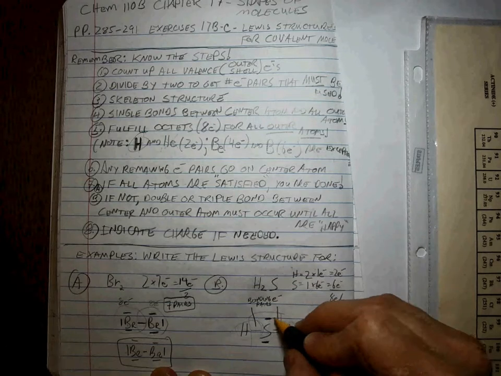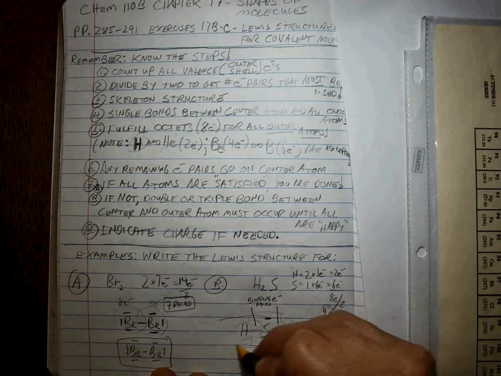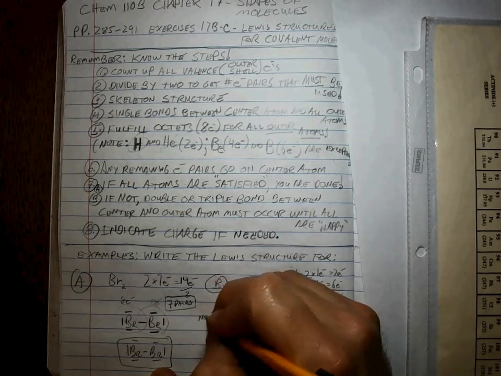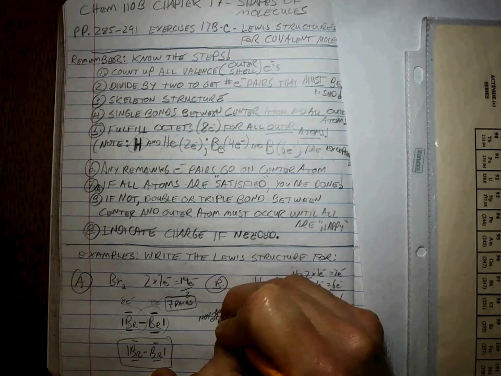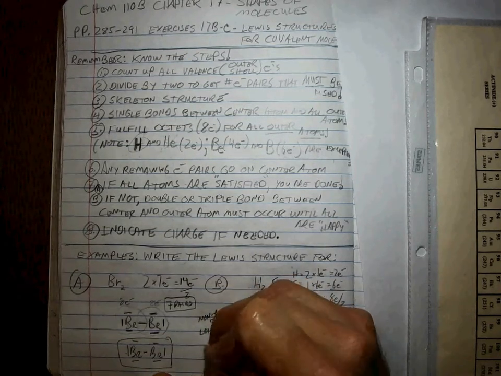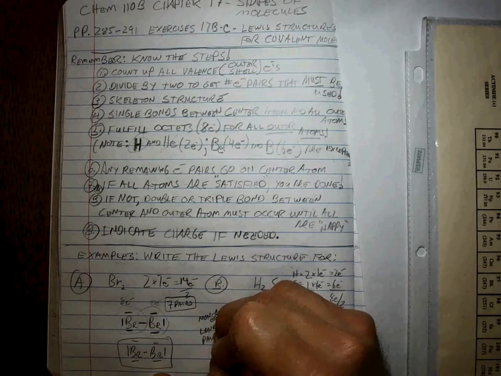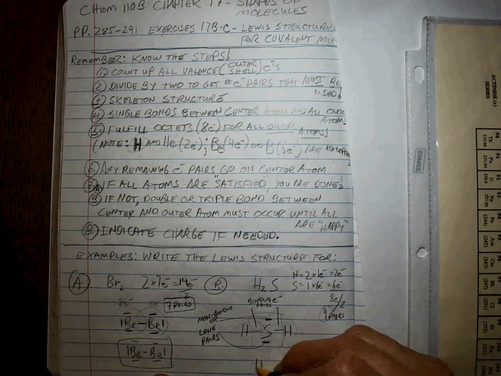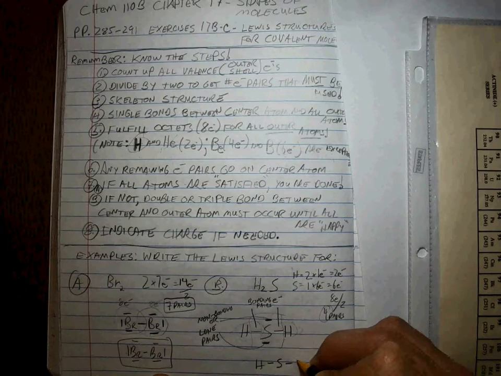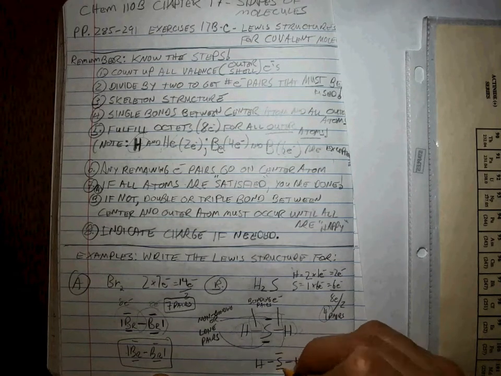And these are called non-bonding or lone pairs, because they don't get attached to any other atoms, so they're sort of all alone, just attached to the sulfur. So H, S, H, that's it.